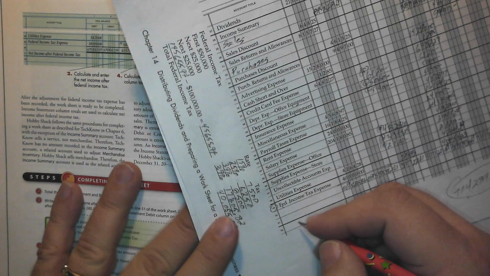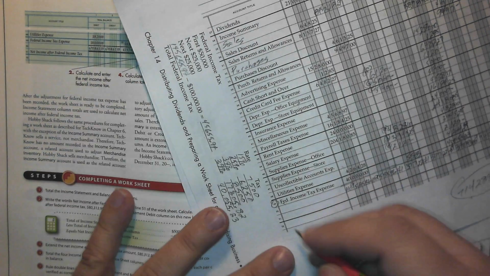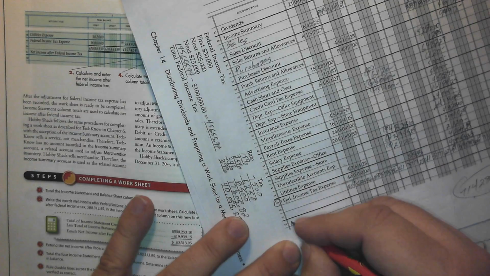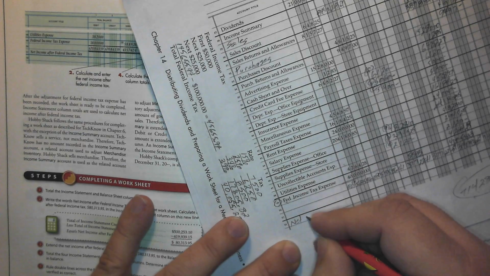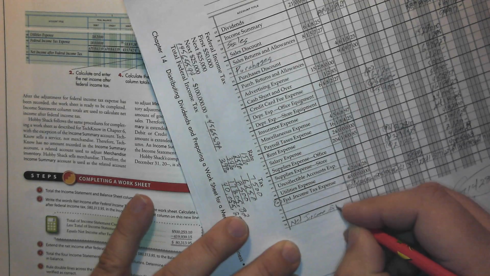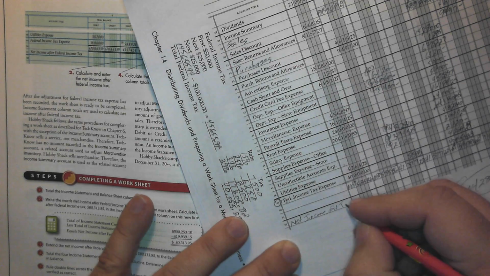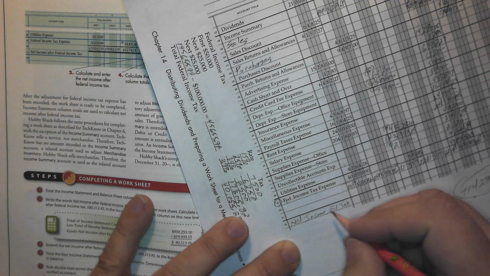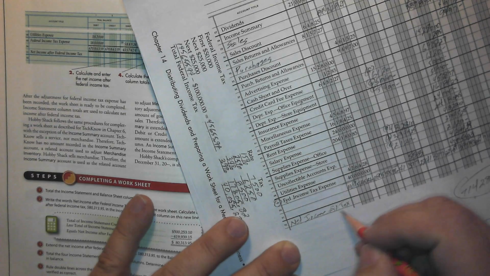So we'll write here in this box, just like it is here on the sheet. Example, net income after tax. Technically it should say federal income tax, but obviously we want it different.